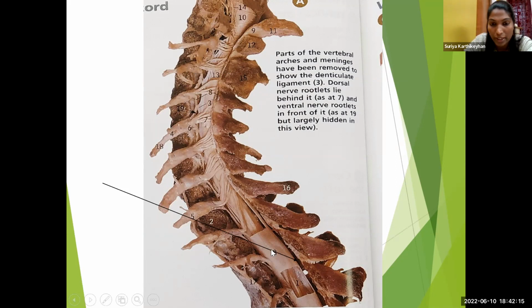And then the outermost covering is the dura mater. And then we have the arachnoid mater, and pia mater is actually adherent to the spinal cord. And we can actually make out these teeth-like projections here. This is the ligamentum denticulatum. The pia mater has a teeth-like projection, that is the denticulate ligament.